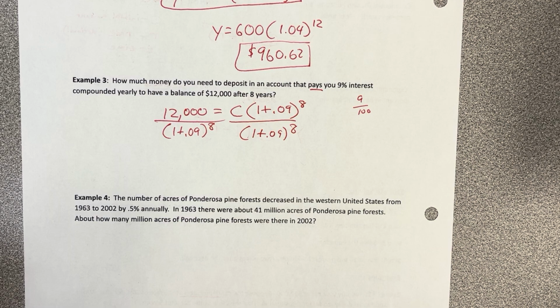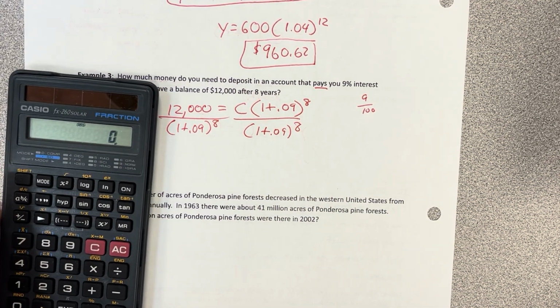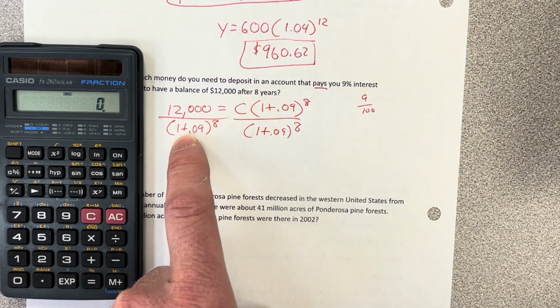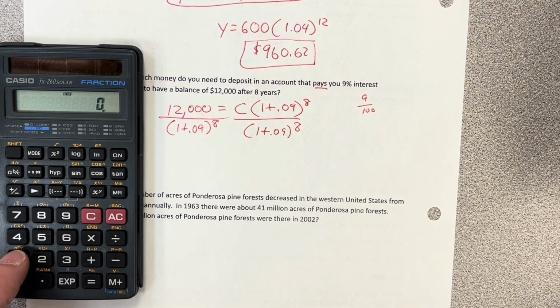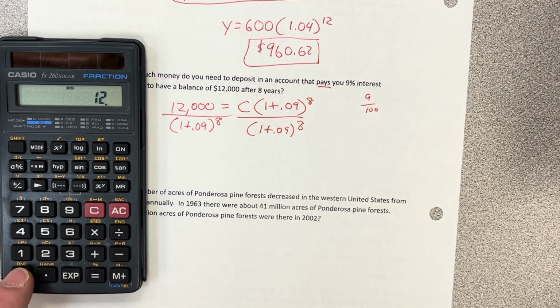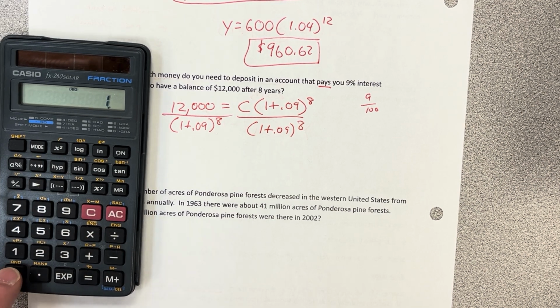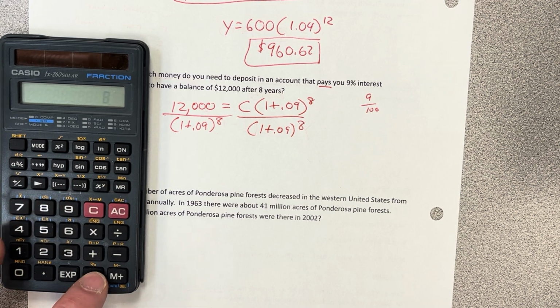And now, even with this calculator, we should be able to do this just fine, as long as we write it as 1.09 in our calculator. So check this out, 12,000 divided by 1.09 to the exponent of 8 equals.